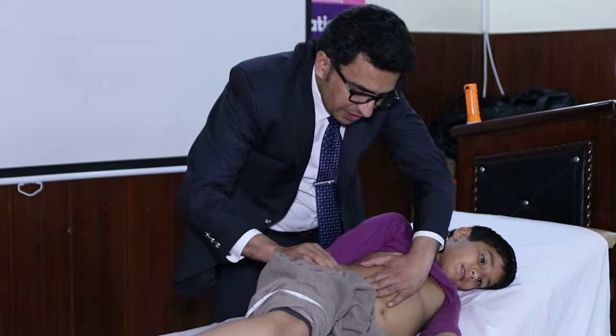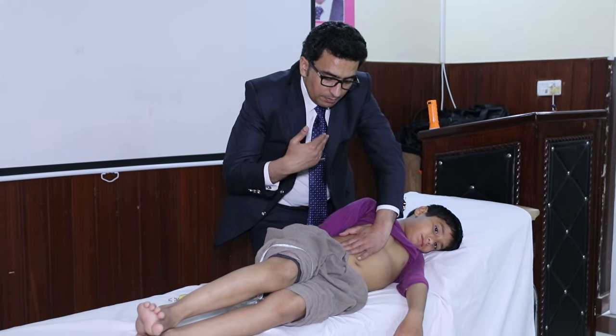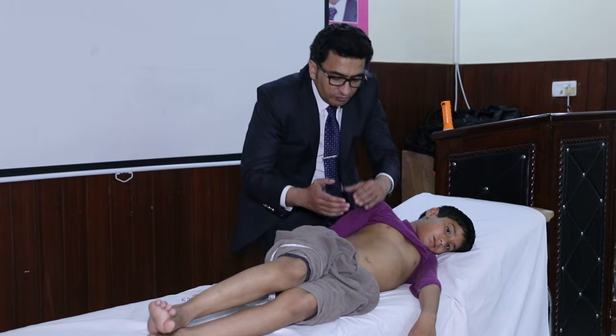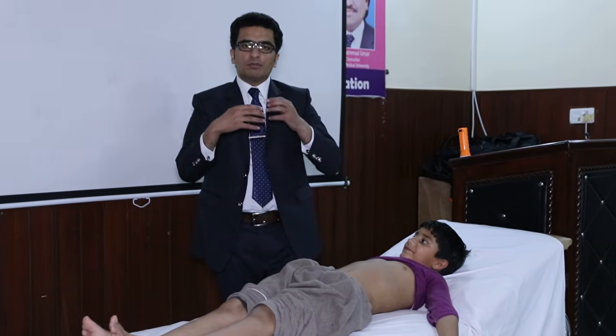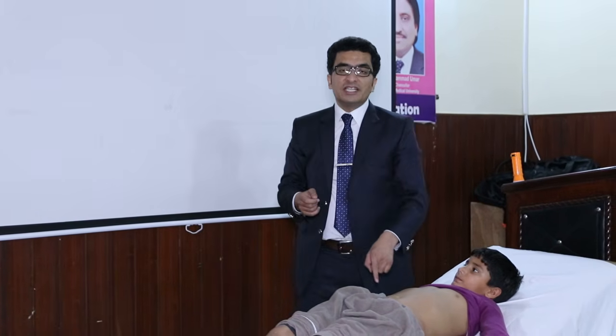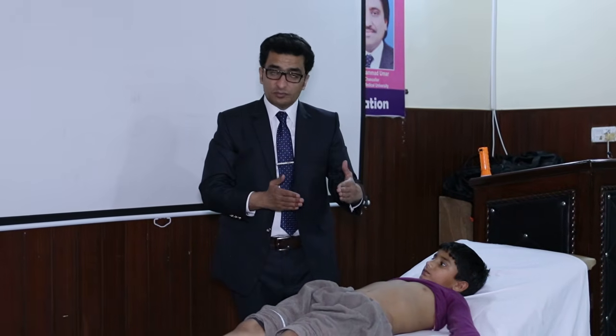I will wait for a few seconds so that the ascitic water may go to the other side, and then I will percuss it again. So if after making the patient go to the left lateral position, the sounds get more pronounced, more prominent, that means that the shifting dullness is positive. There was fluid in the right side. When I made the patient turn to the left side, the fluid went to the left side and the percussion note became more prominent. That means that the shifting dullness is positive. It is present.